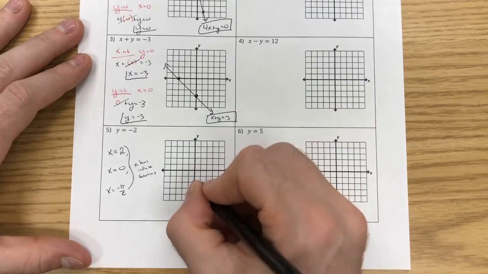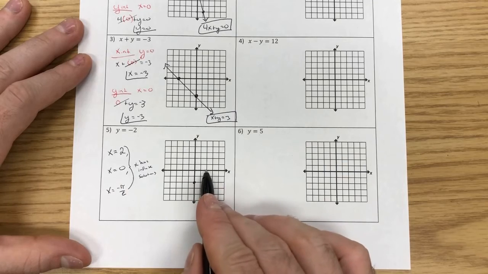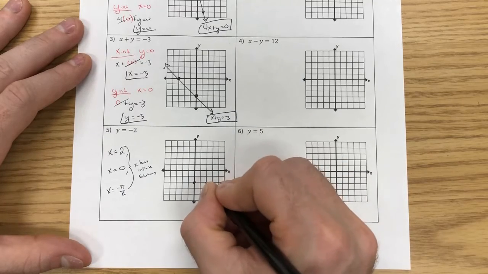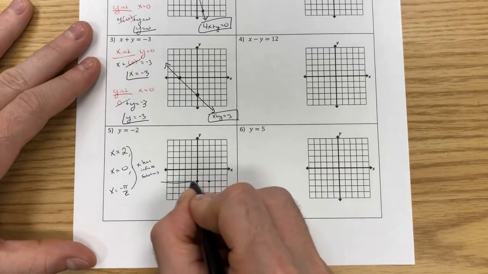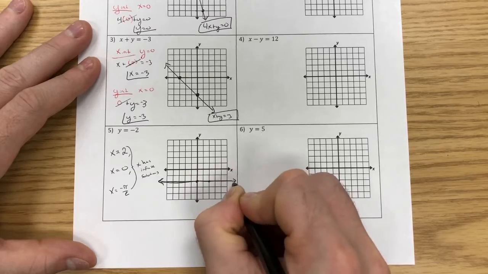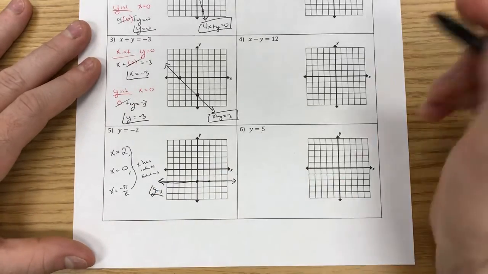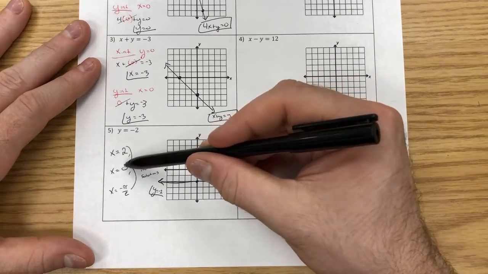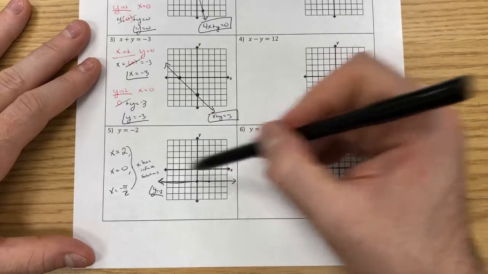But when I actually graph this at -2, I know at x equals 2, y is still -2, and at x equals all of these values, I get a horizontal line. So I know that these aren't solutions per se, but they fit in the graph because they have no bearing.